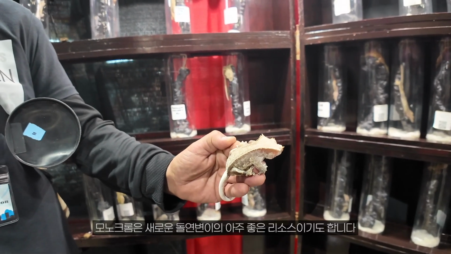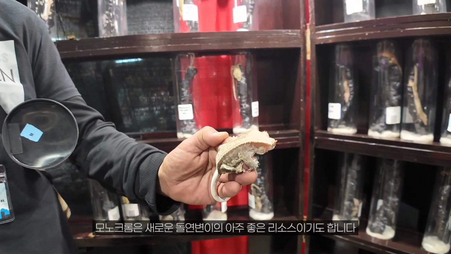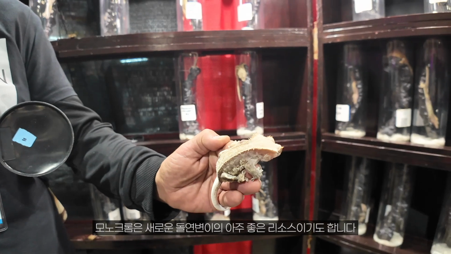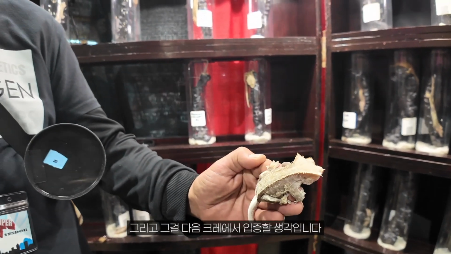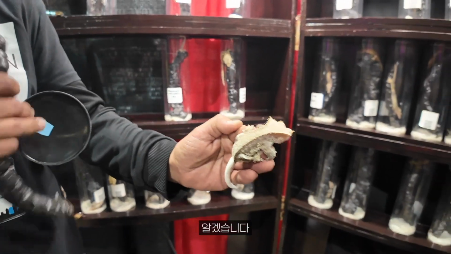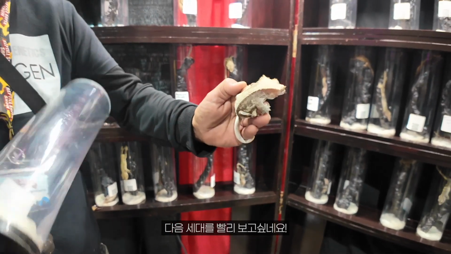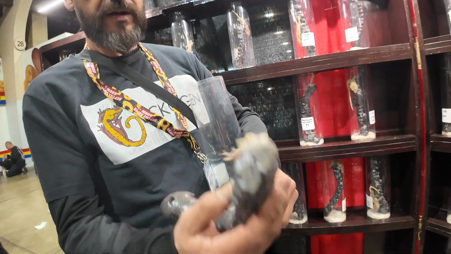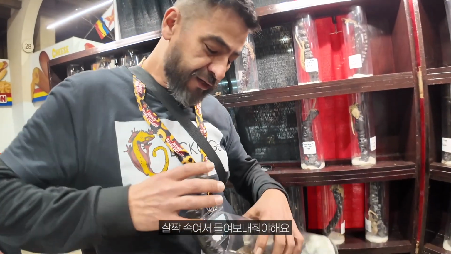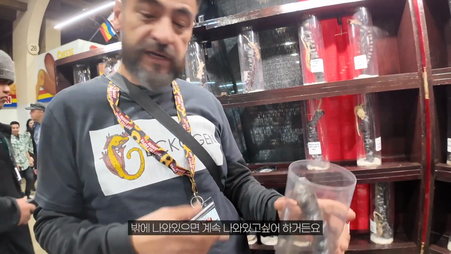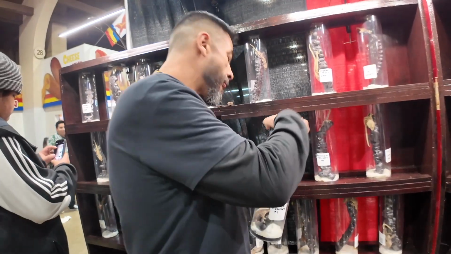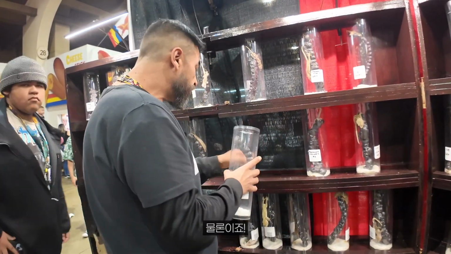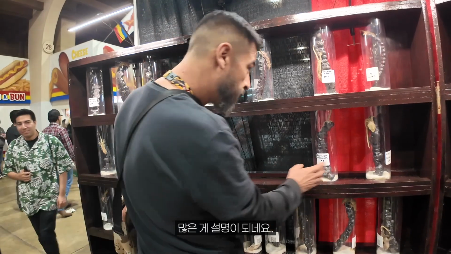But monochrome is a very good and new resource of new mutations. And I'm gonna demonstrate that in the next gecko. I got it. I'm very excited to see the next generation of it. Yeah, so we're gonna put this guy back. And we gotta trick him into putting him back because once they're outside, they just wanna be out. Thank you for sharing. Yeah, of course. It explains a lot.